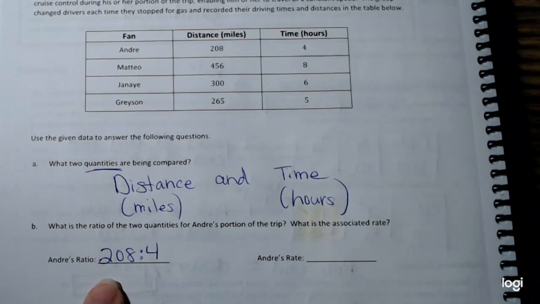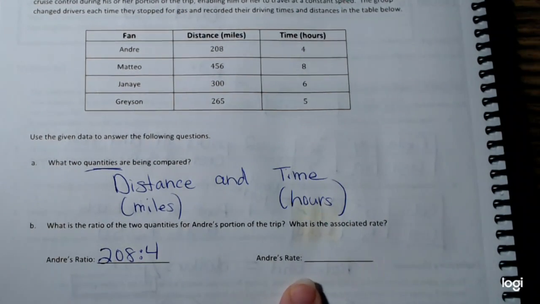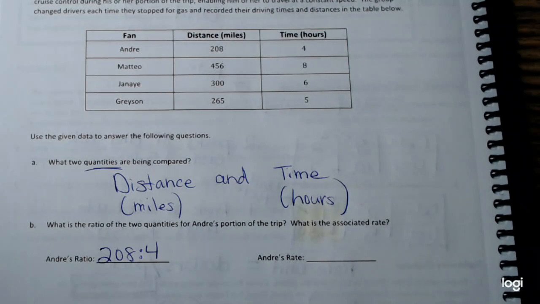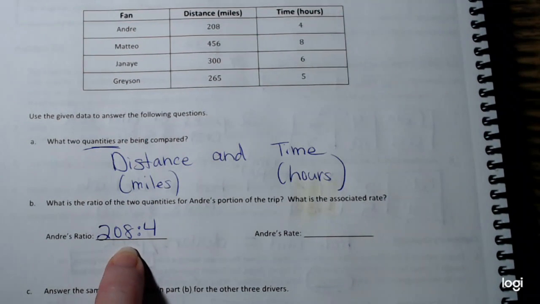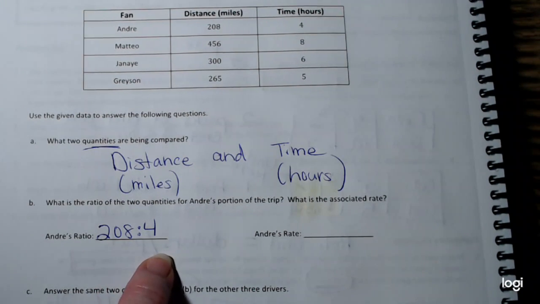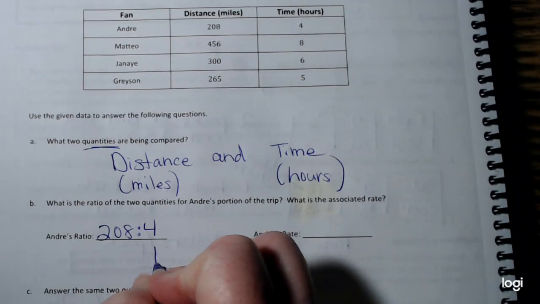Okay, that's his ratio. I want to know his rate. Rate means I want to know how many miles he went per hour, which means I need to take 208 to 4 and reduce it to a unit, meaning I want it to be 1.